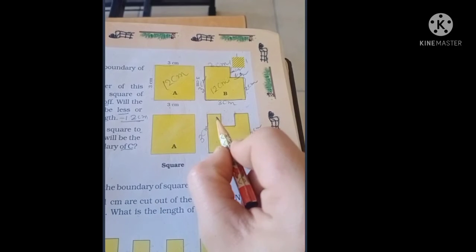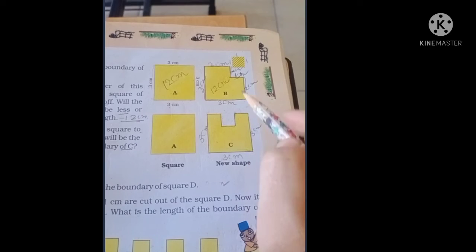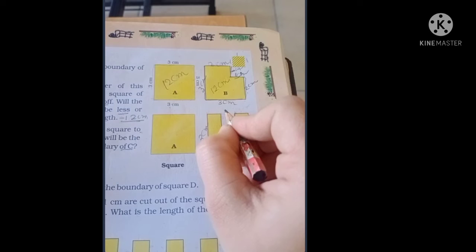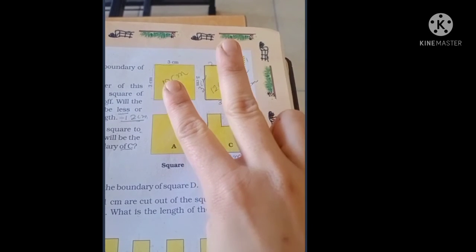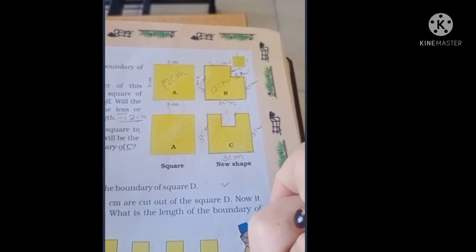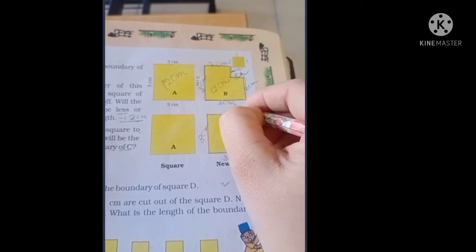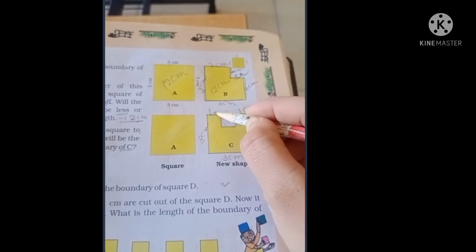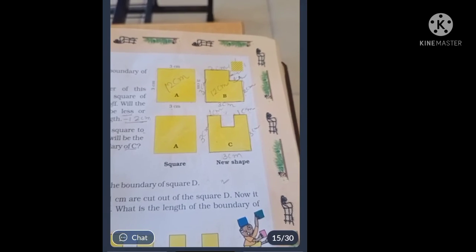See here, the total length of this line is 3 centimeters, right? Now from that 3 centimeters, we have cut off 1 centimeter. From the 3, if we cut 1 centimeter, we are still left with 2 centimeters. Of these 2 centimeters, this length is 1 centimeter and this length is also 1 centimeter. So 1 plus 1 is 2 centimeters, and this 1 centimeter is the cut we made from the 3 centimeters.